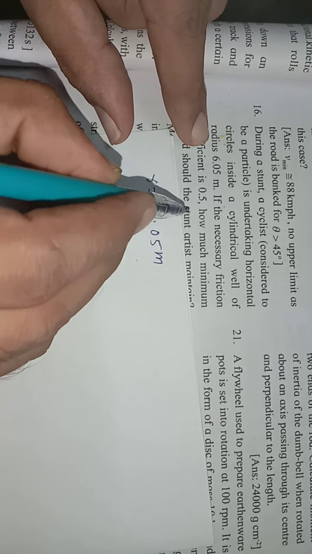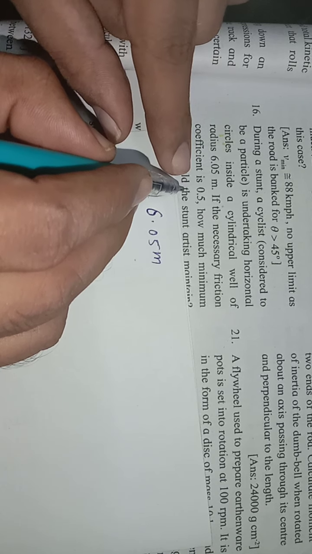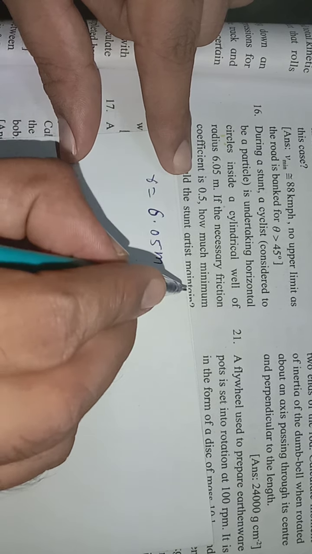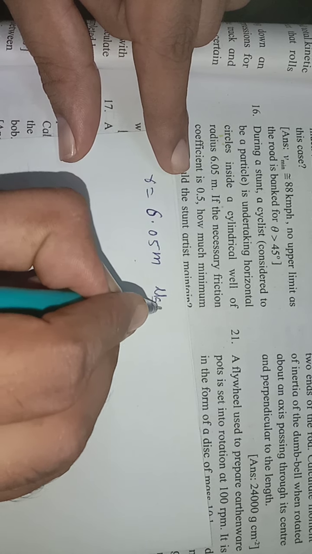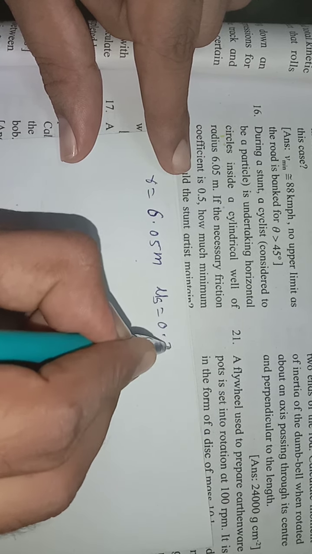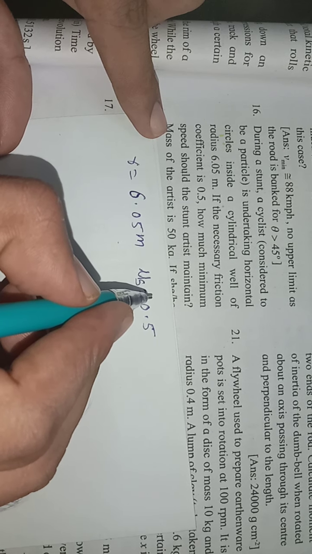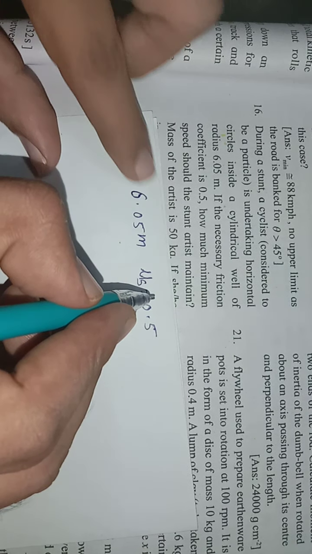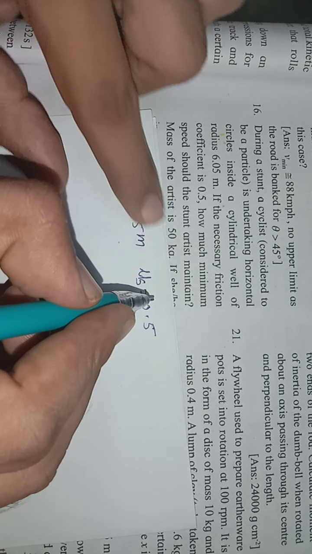If the necessary friction coefficient is μs = 0.5, how much minimum speed should the stunt artist maintain?